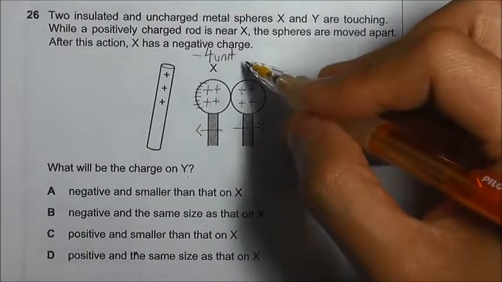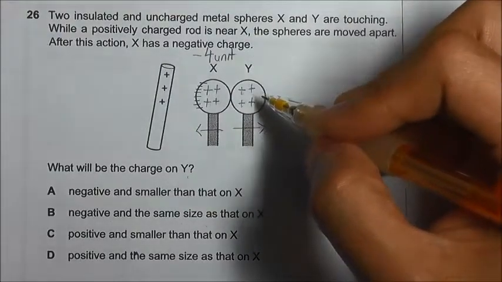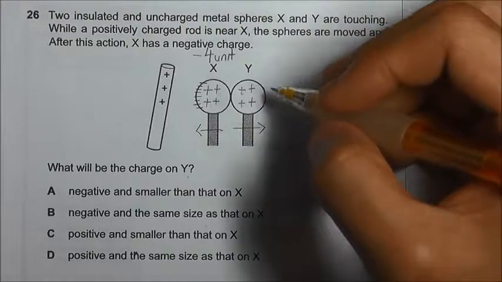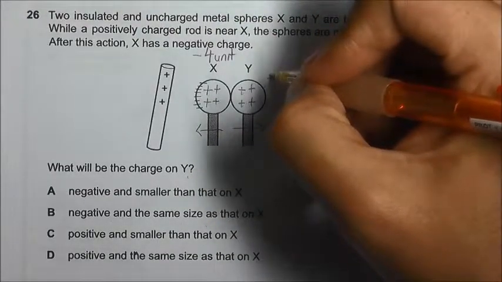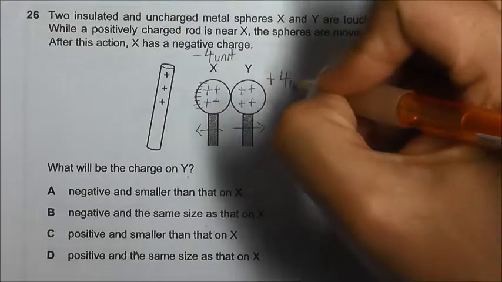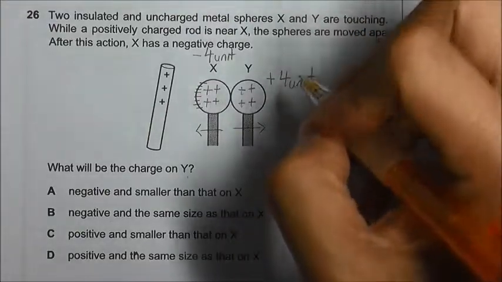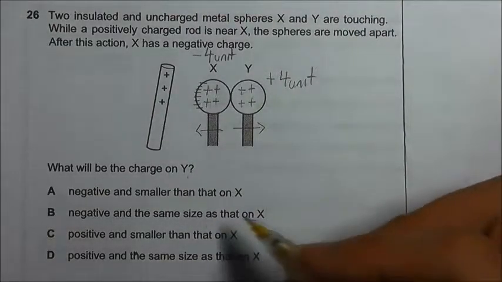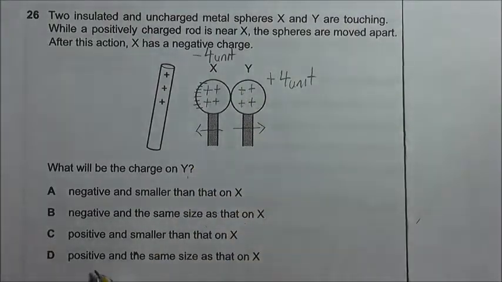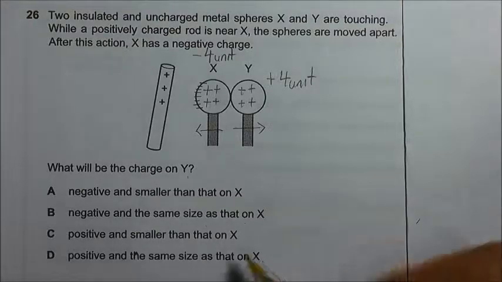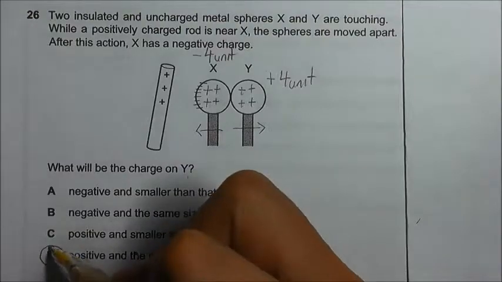And for metal sphere Y, it has got 4 positive charges left, so it has a net positive charge of plus 4 units. So in this case, we can say that Y is now positively charged, and the size of the charge is the same as that on X. Answer D.